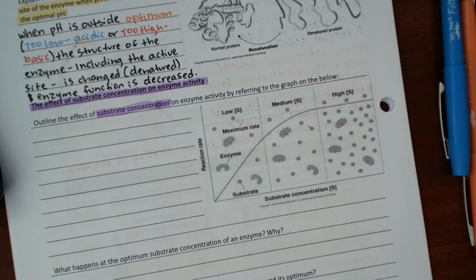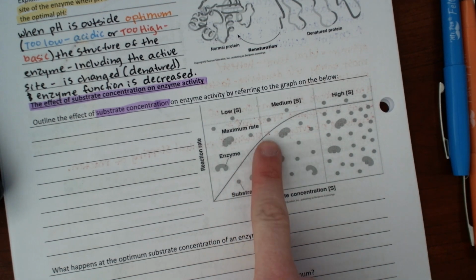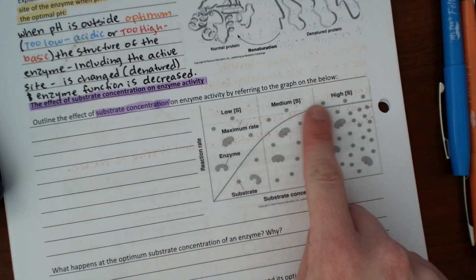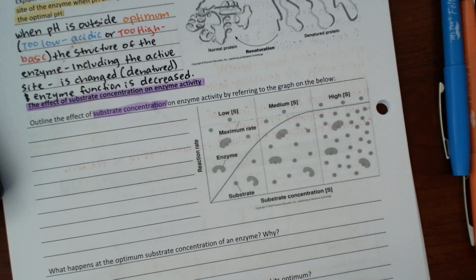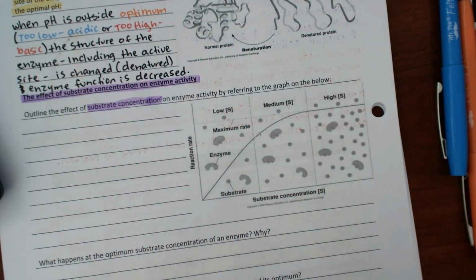And so when we're looking at this graph, we can see that with low substrate concentration, we have lower rate. Medium, we get slightly higher. And then high, we kind of level off. So again, your enzymes can only do so much. I think of the little I Love Lucy skit where she's trying to package the stuff and she can't package it faster because she just has too many things.